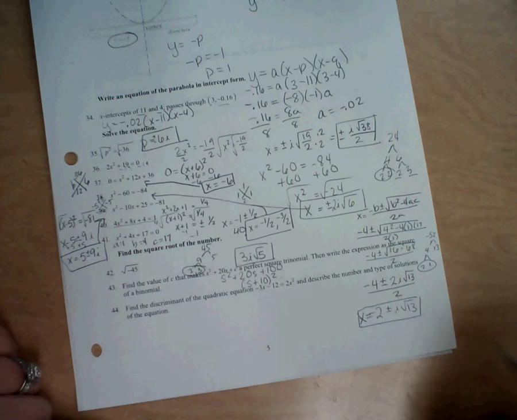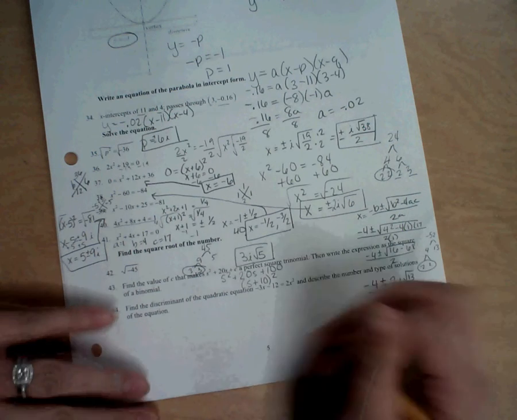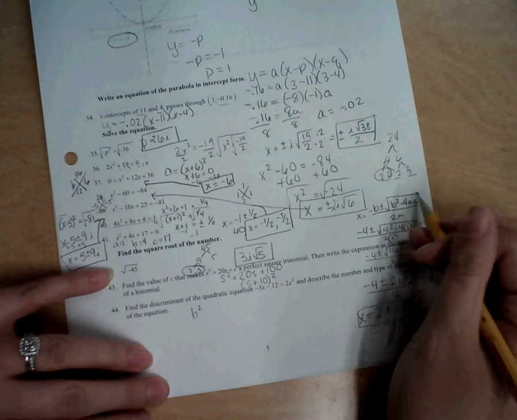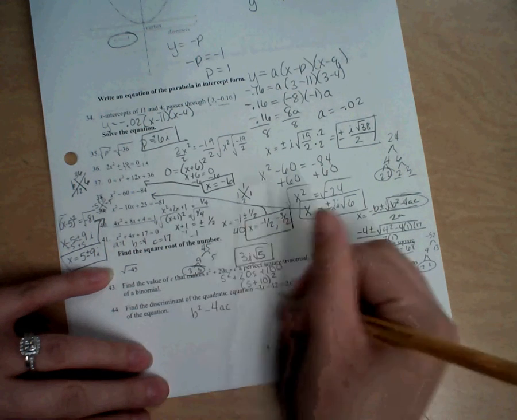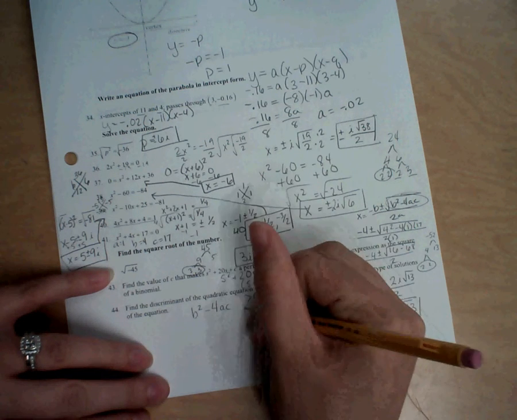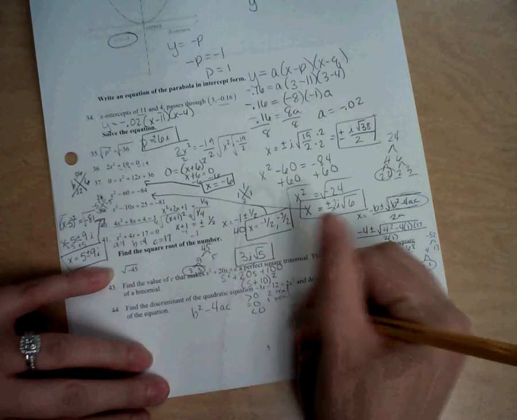Number 44, find the discriminant and describe the number and types of solutions. Remember, your discriminant is that part of the quadratic formula that's underneath the square root. So b squared minus 4ac. If it is greater than 0, you have 2 real solutions. Equal to 0, you have 1 real solution, and less than 0, you have 2 imaginary solutions.